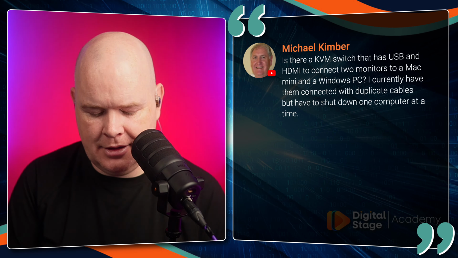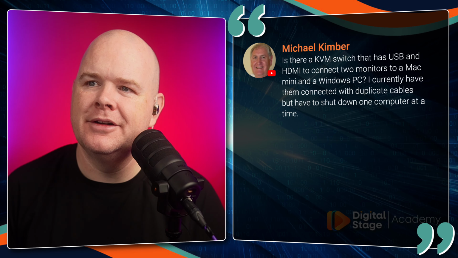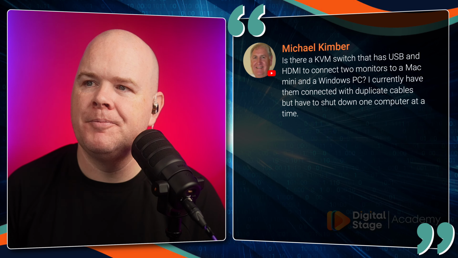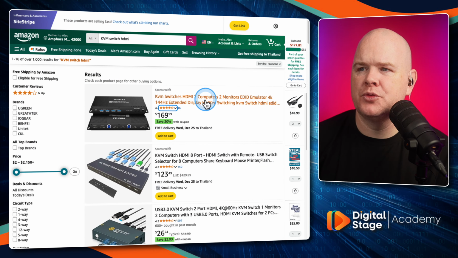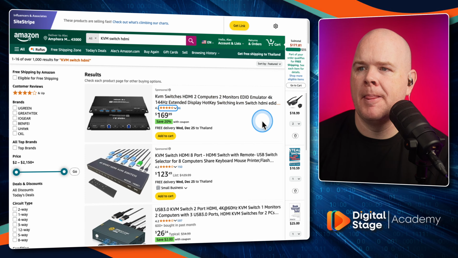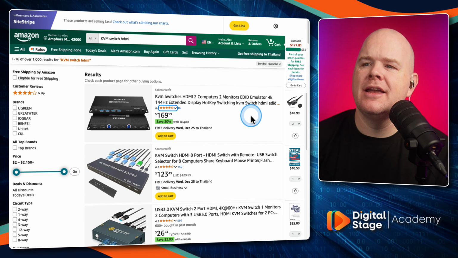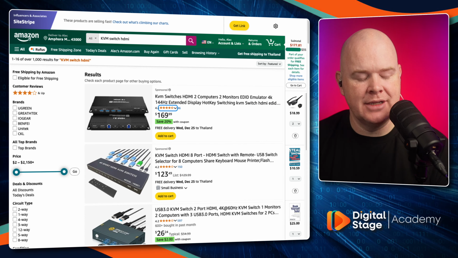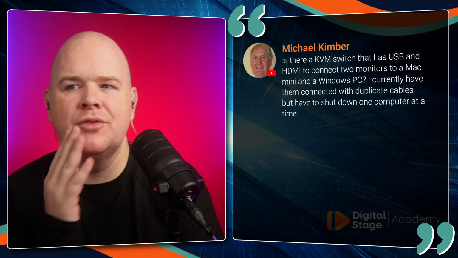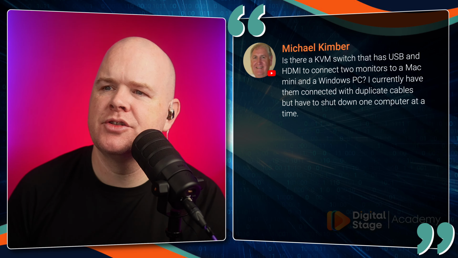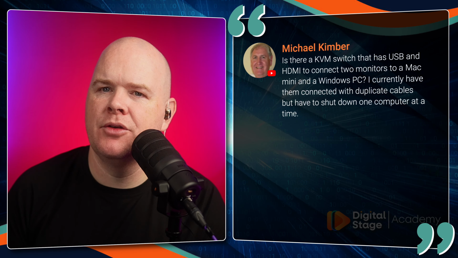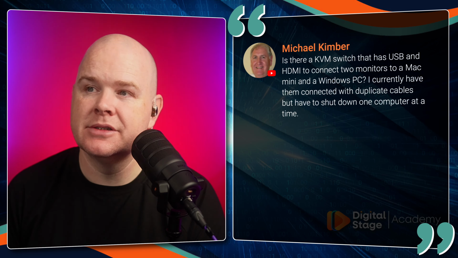So let's see. So something like this. KVM switch, HDMI, 2 computers, 2 monitors. Oh, I think I've just realized the question. So keyboard, video, and, oh no, that should do it. That should do it, I think. USB. So it has got the USB connections.